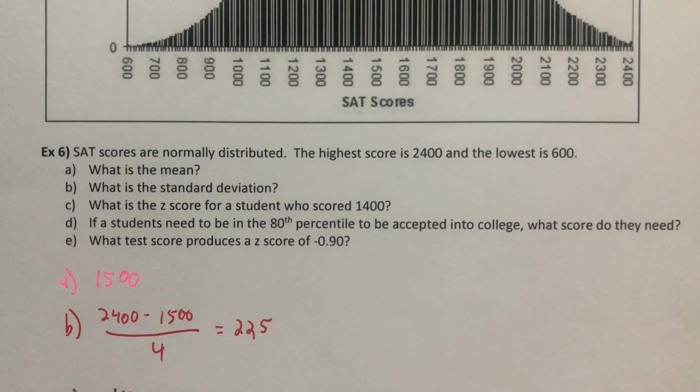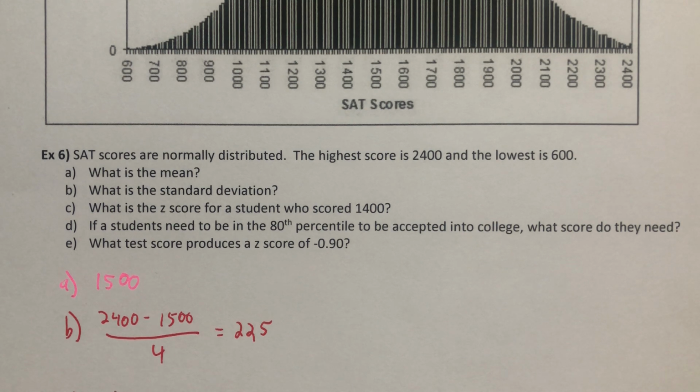All right, so five questions. The highest score is 2,400. The lowest score in this year was 600. What's the mean? Well, I add those up and divide by 2. So 2,400 plus 600 divided by 2 is 1,500. So the average score on the SAT is 1,500. The median score is 1,500, and the most common score is also 1,500.